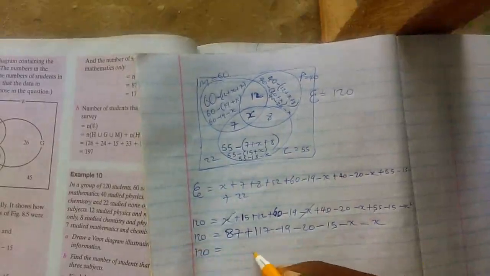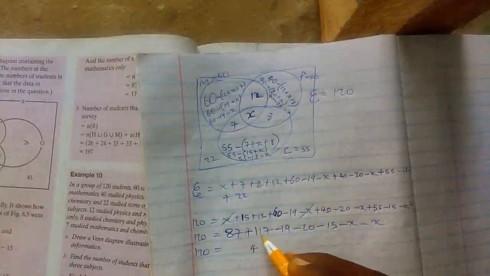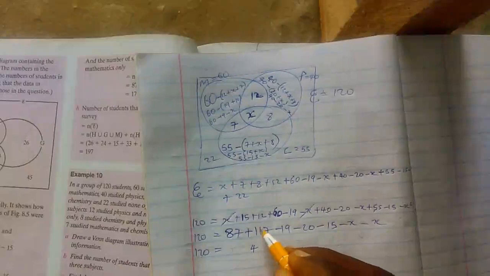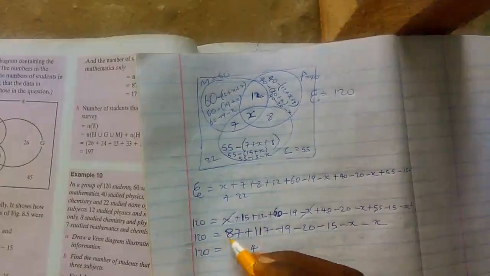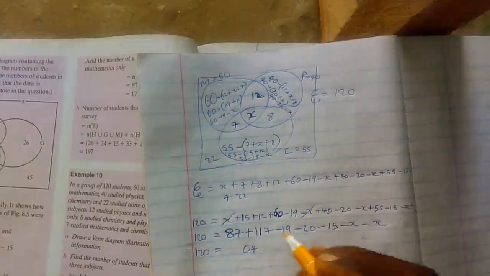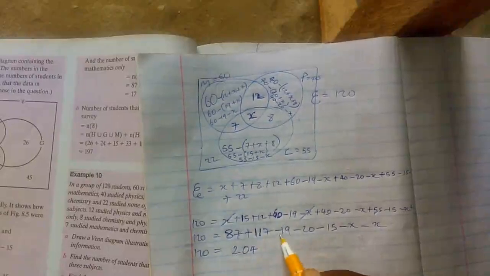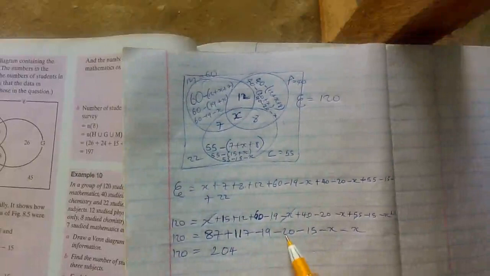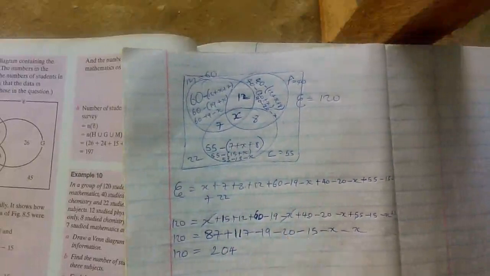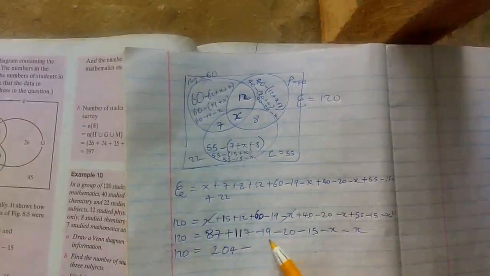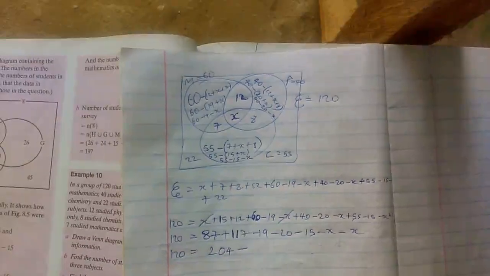87 plus 117. We have 14 there, carry 1. 1 plus 2 plus 8, 10. Carry 1 again. Add that one here. You have 204. Minus 19, minus 20, minus 15. Let's add them together. You have 39, and 15.